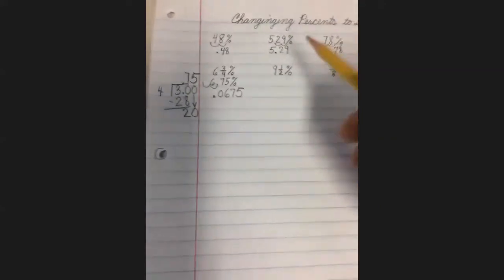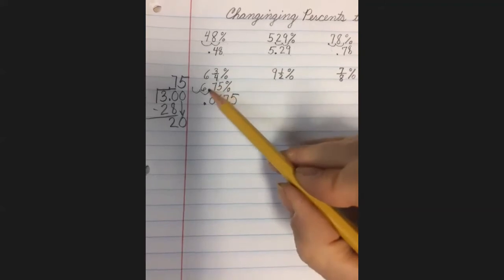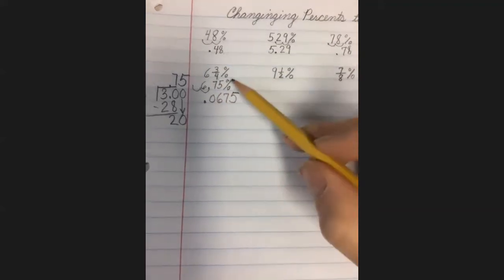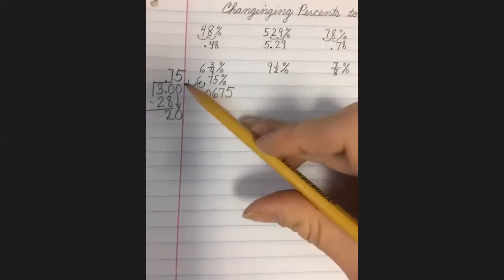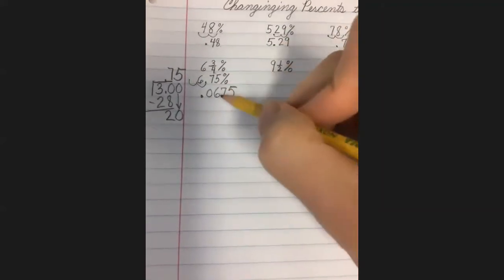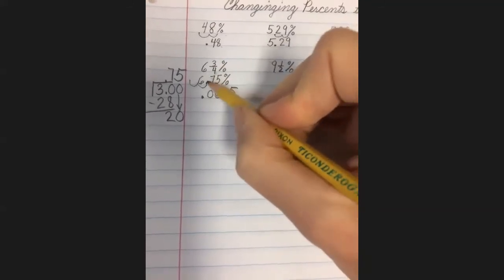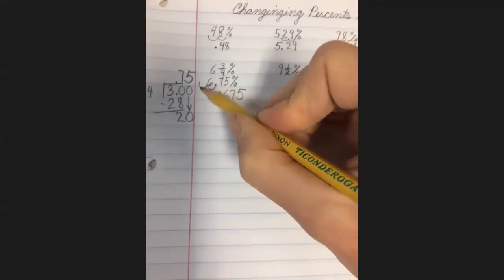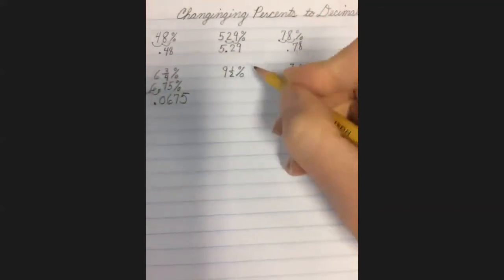So just keep in mind that when you have a fraction in your percent, don't just put 6.75 and say, okay, I'm done. I still have to move it over 2 places. So it takes 2 steps here. Change the fraction to a decimal, then move it over an additional 2 places. Understand? Let's do another one.